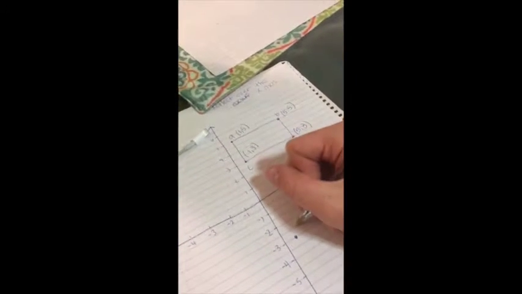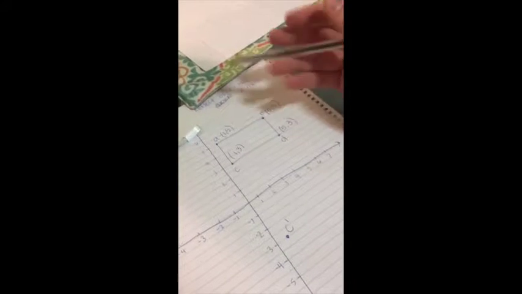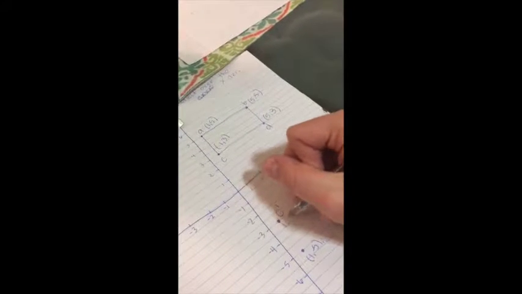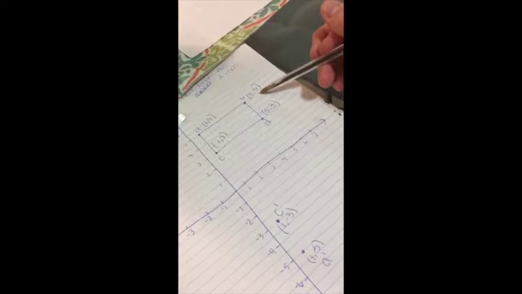And when you label the reflection, people usually do C with a 1. And then we know that A is 1, 5, so we're going to change that to 1, negative 5. We're going to label that A1, 1, negative 5, and this C1, 1, negative 3. And then we're going to do B, and we know that is 5, negative 5. So 5, negative 5.